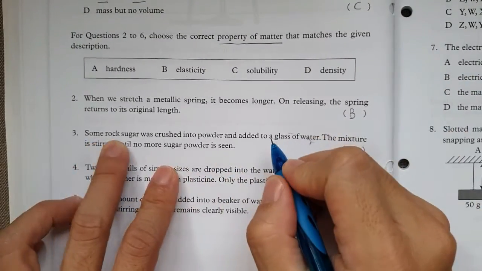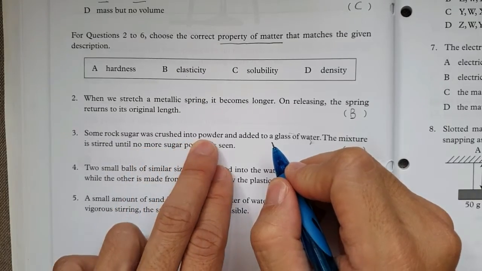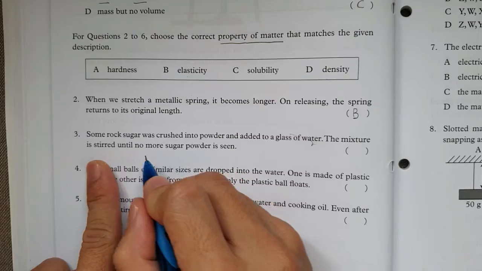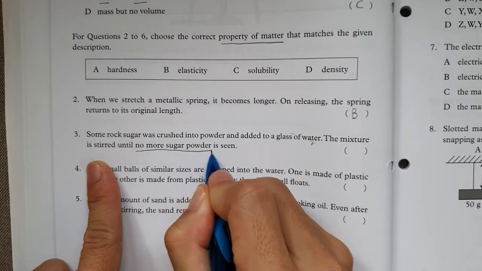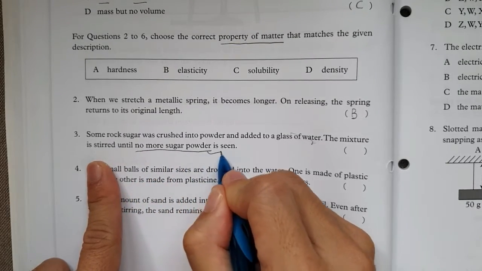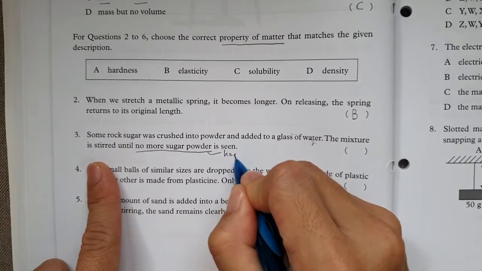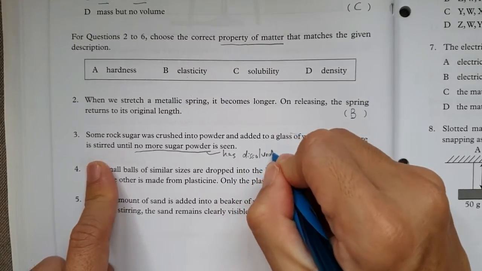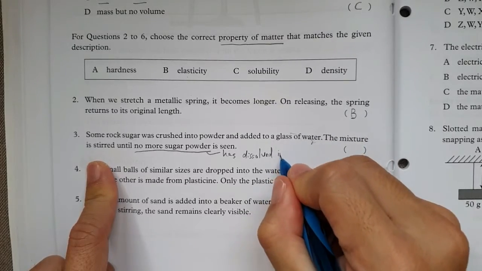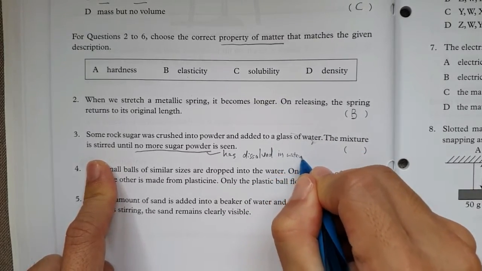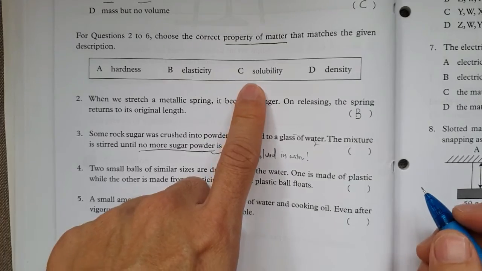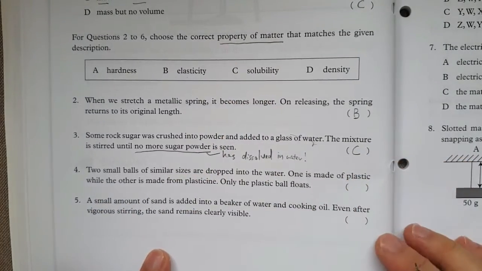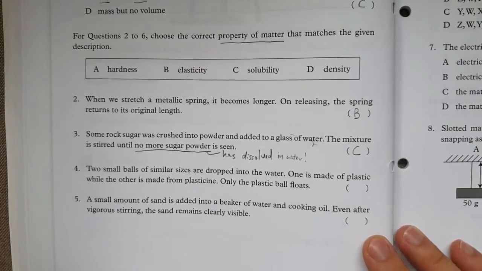Next. Some rock sugar was crushed into powder and then added to a cup of water. The mixture is stirred until no more sugar powder was seen. So this means that the sugar has dissolved in the water. Okay, so we are looking at the solubility. C.